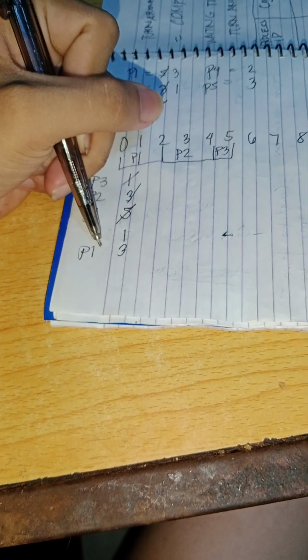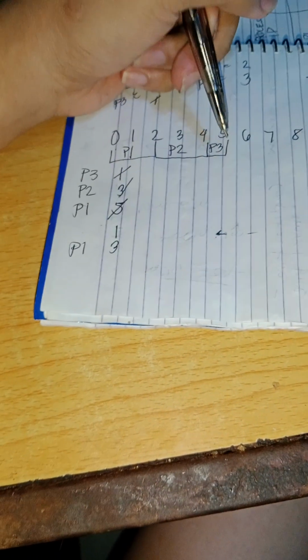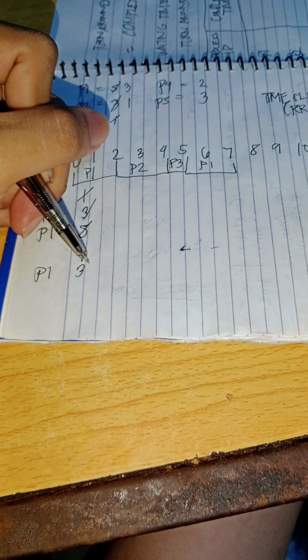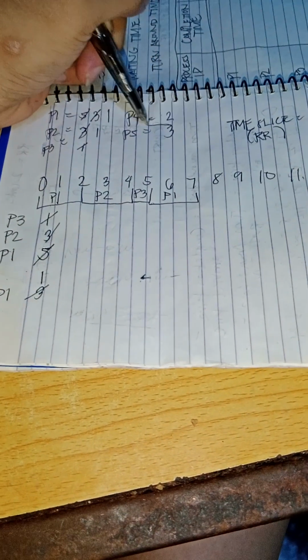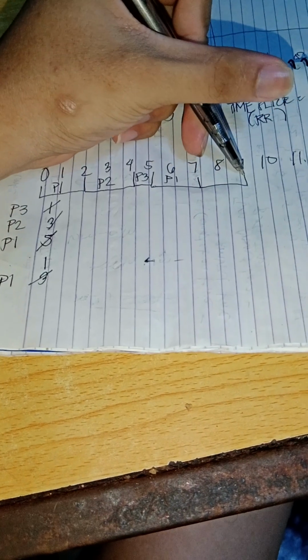So now we will continue, and based on the round robin rules, P1 will resume and count also using the time slice value here. P1 will have a remaining value of 1. Then next, P4 will enter from 7 to 9.